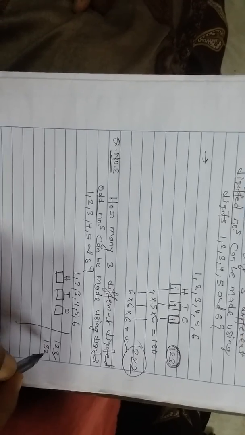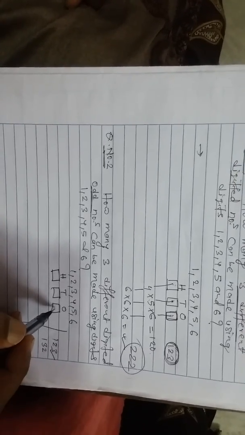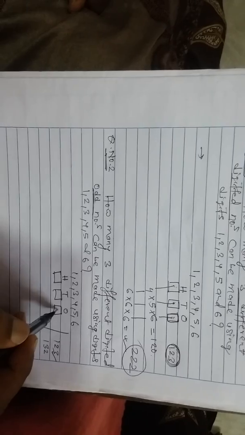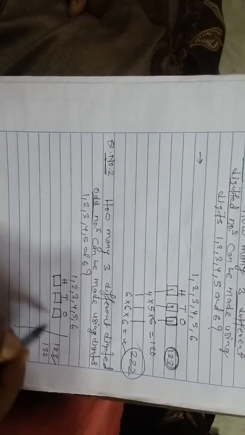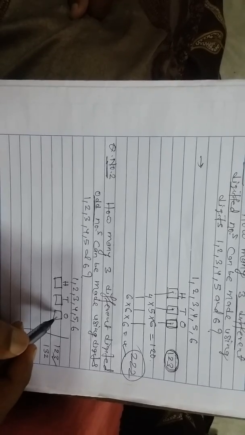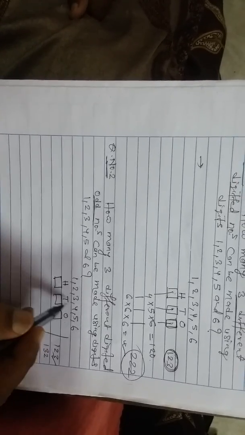Is 132 an odd number? No, because the last number is the even number 2. So odd or even number can be justified by looking towards the last place. It means the ones place. If the number here is odd, then the whole number is odd. If the number here is even, then the number will be even.